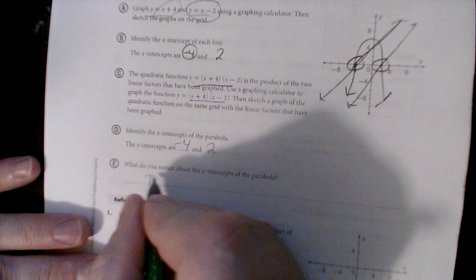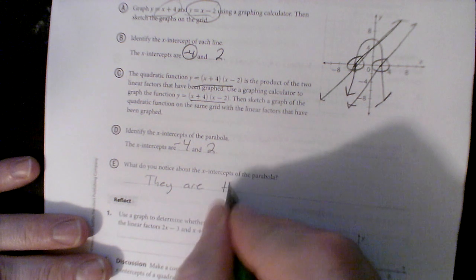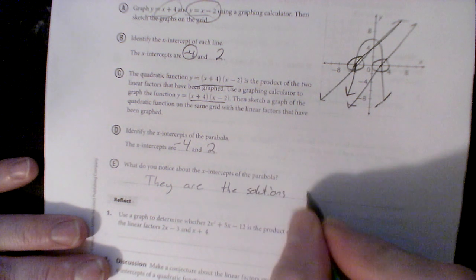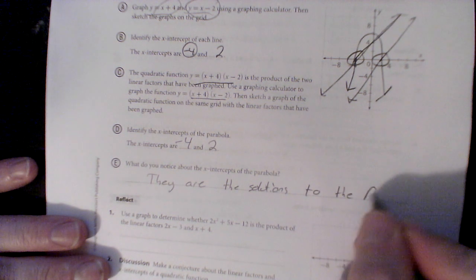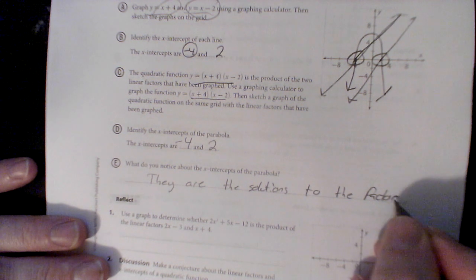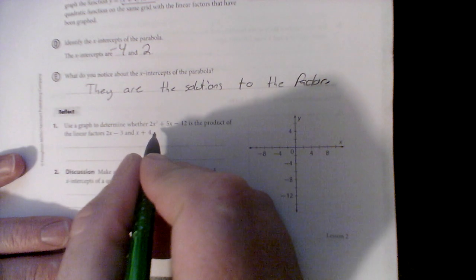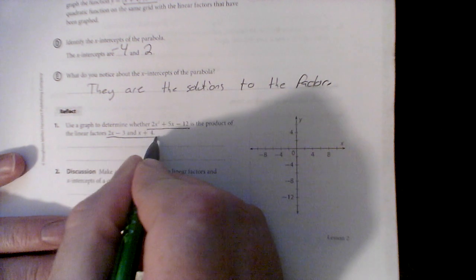What do you notice about the x-intercepts of the parabola? They are the solutions to the factors. Alright, if I set the factors equal to 0, those are the solutions. Alright, so use a graphing calculator to determine whether this is the product of these two right here.